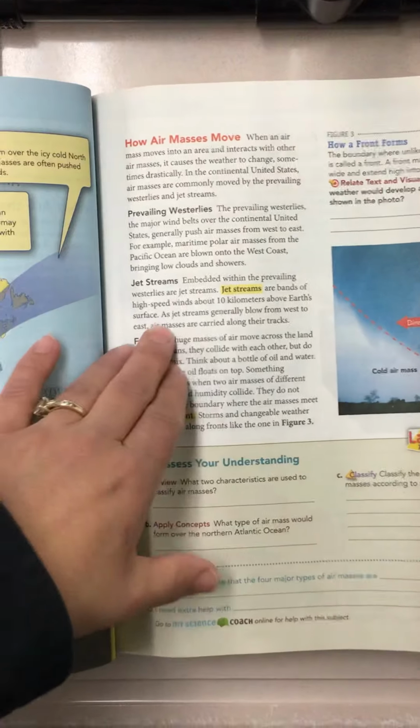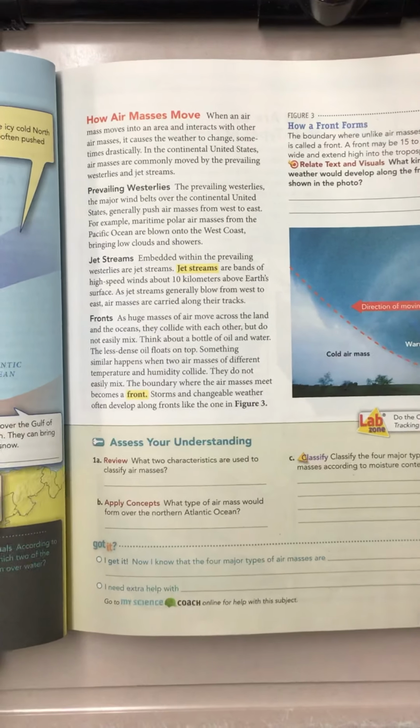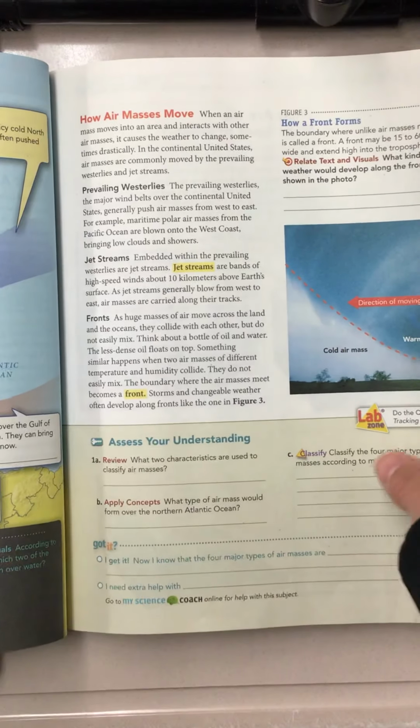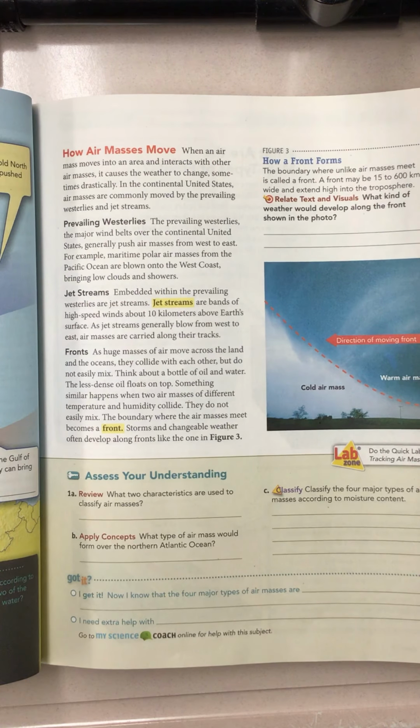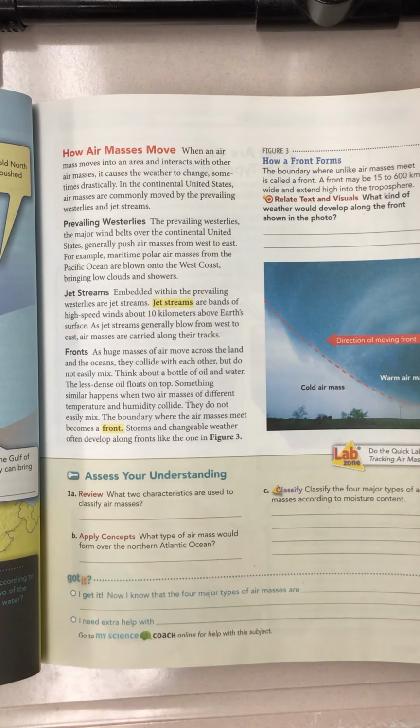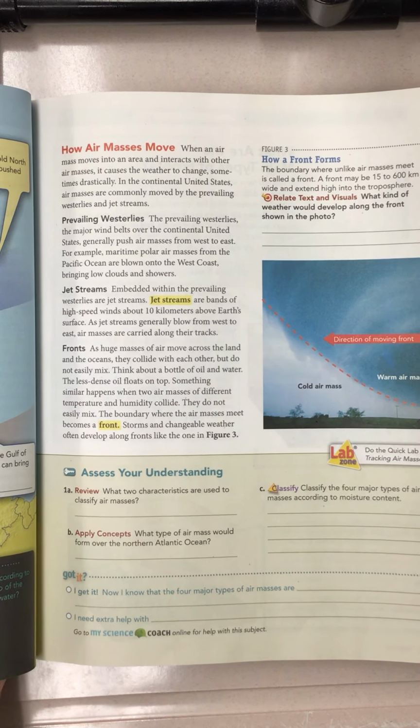On page 437, how air masses move. We're going to talk about that. We have a couple pages after that in the chapter. When an air mass moves into an area and interacts with other air masses, it causes the weather to change, sometimes drastically. In the continental United States, air masses are commonly moved by prevailing westerlies and jet streams.